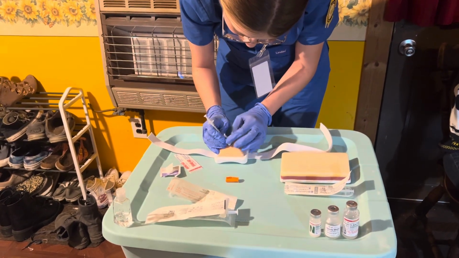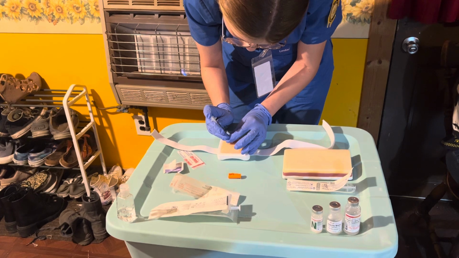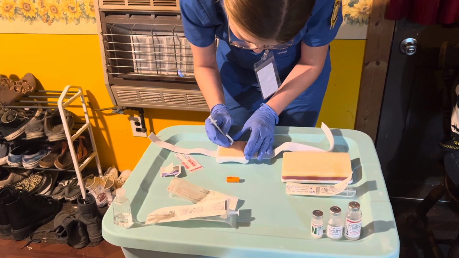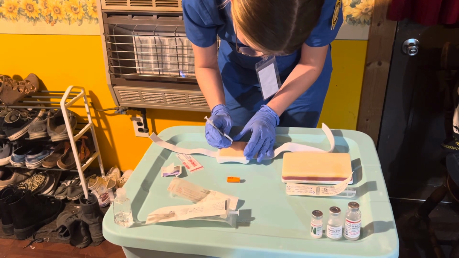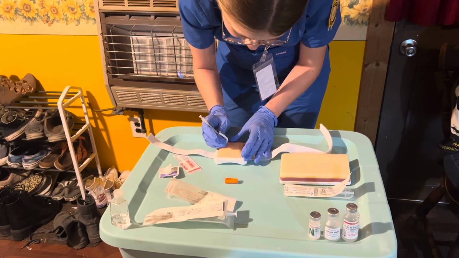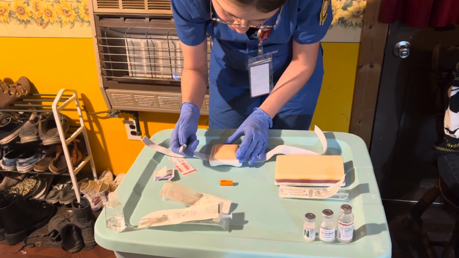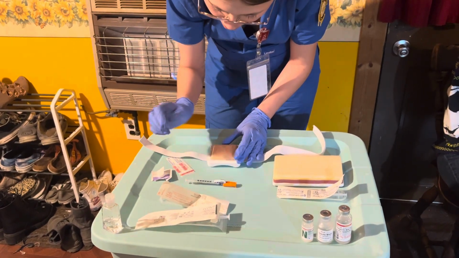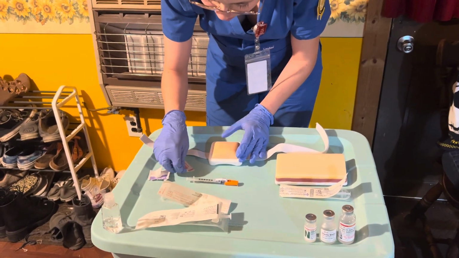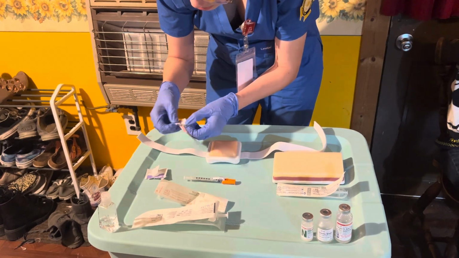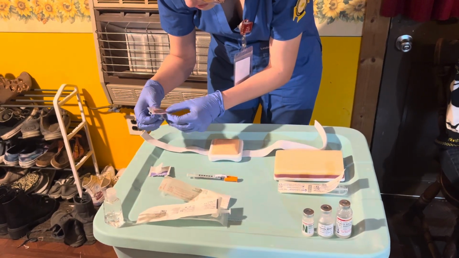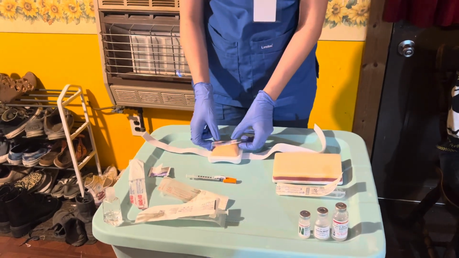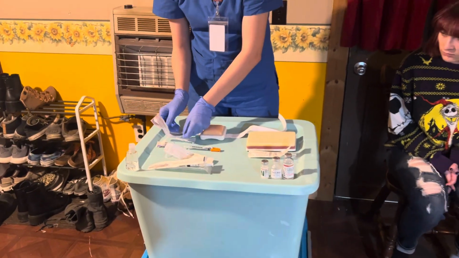I'm going to insert it, hold it with my non-dominant hand, slowly administer the medication, and then I'm going to withdraw the needle at the same angle I put it in at. I would engage my safety, dispose of it in the proper sharp container, but for educational purposes, I'm going to recap it. And then you would take a Band-Aid and put it over the site. Alright.